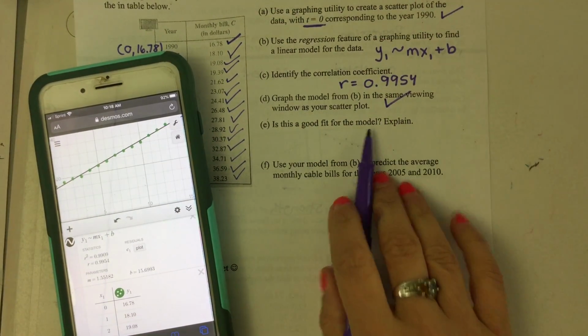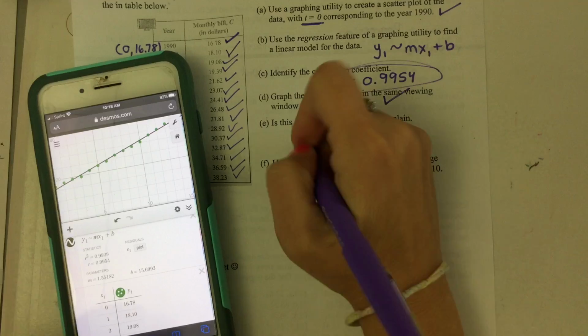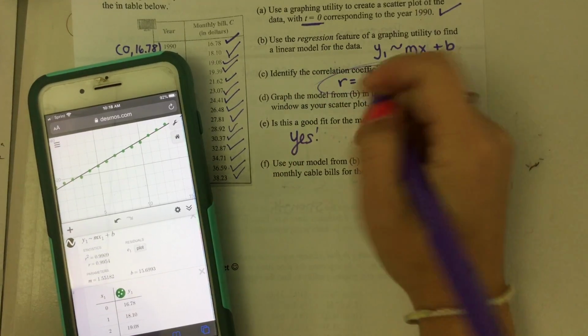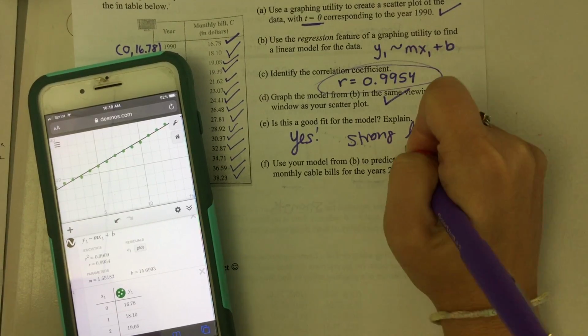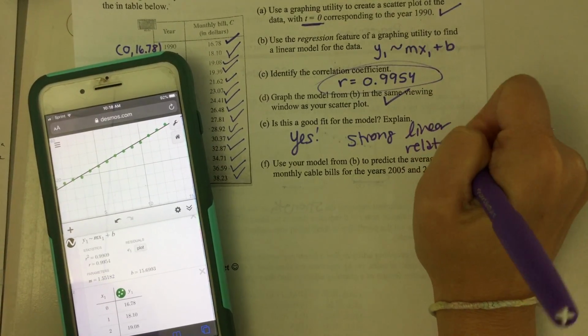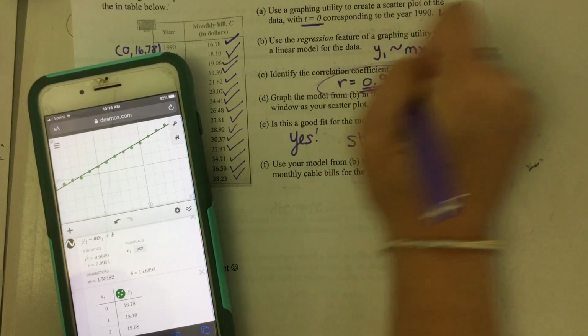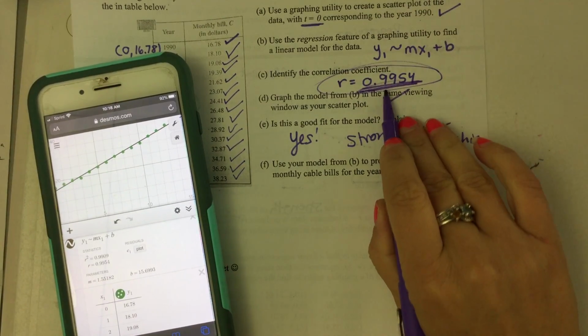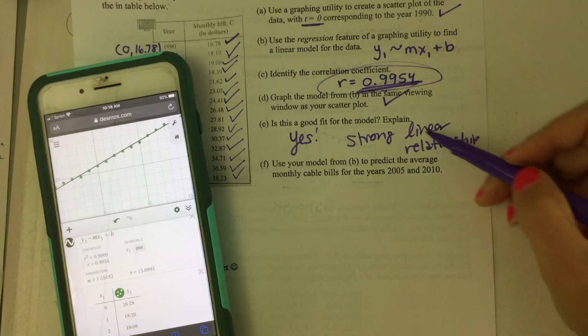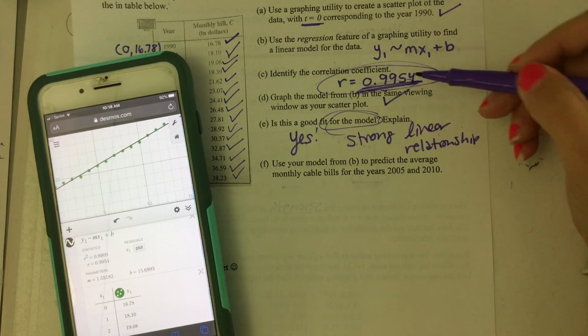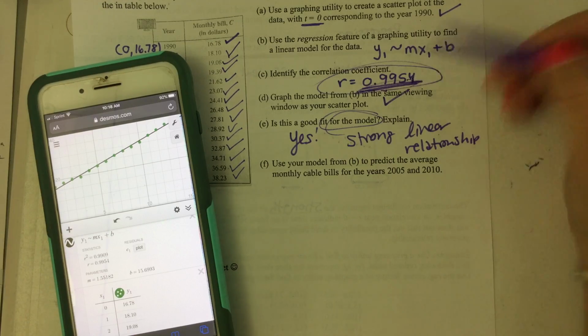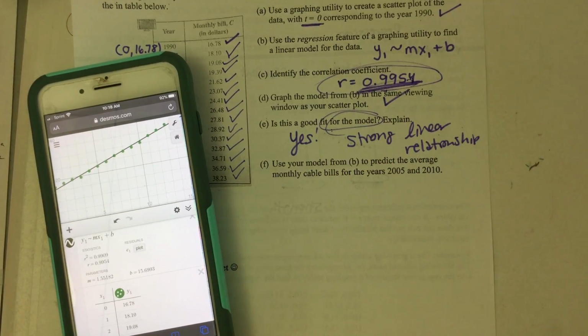Is this a good fit for the model? Heck yeah, it is. Absolutely. Why? Because it has a very strong linear relationship. If this is close to 1, as close as you can get to 1, that's how you know this is a good fit. If this were like 0.1, yeah, not so much. But the closer this value is to 1, the better fit it is for the model.